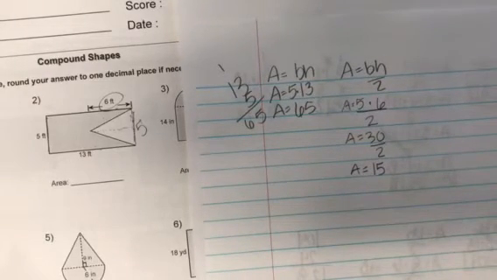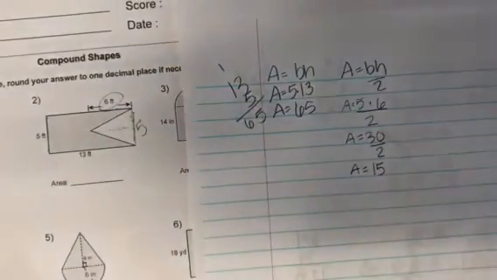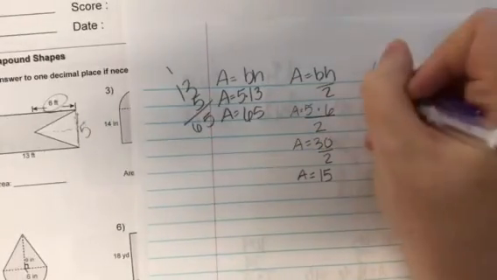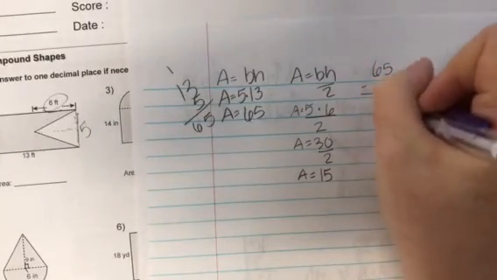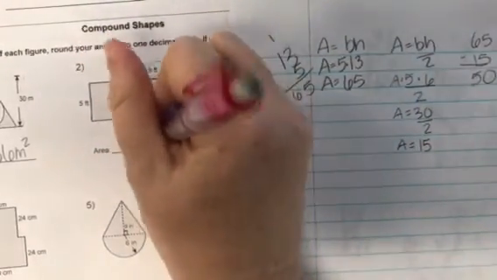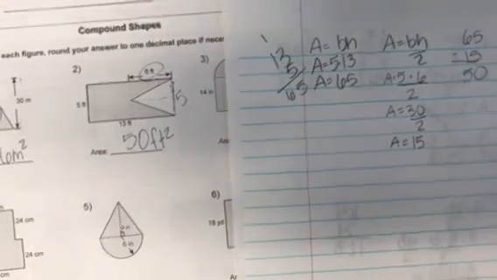Okay, now what am I going to do? I'm going to subtract. Okay, why am I subtracting? Because remember, we only want the shaded region. Okay, so we're going to say 65 minus 15, and we got 50 feet squared.